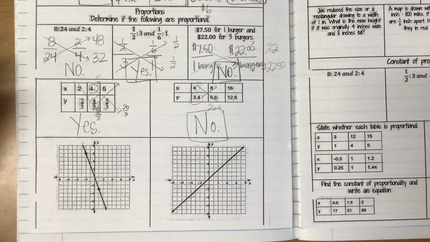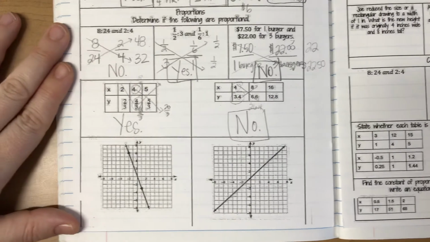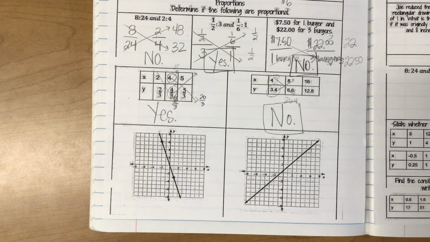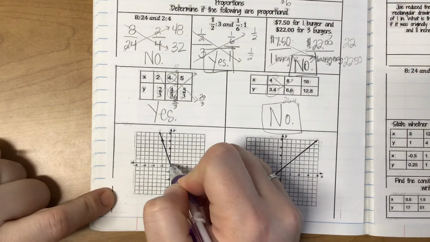Okay, now let's talk graphs. Do you remember graphs have to have certain things? Graphs have to have a straight line. We're good. What else do graphs have to do? They have to go through 0, 0, which is right here.